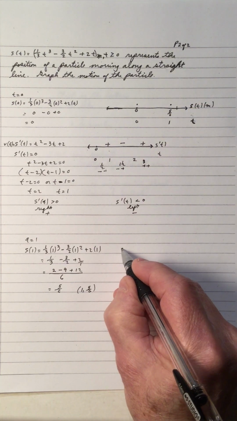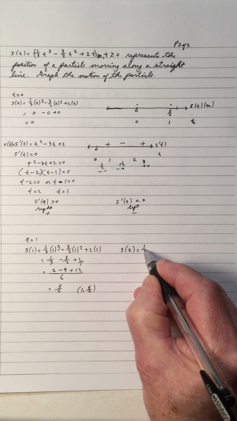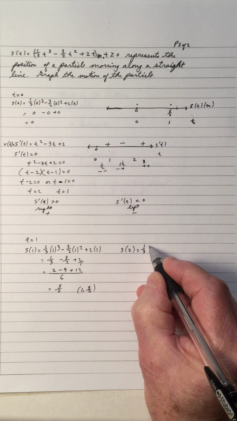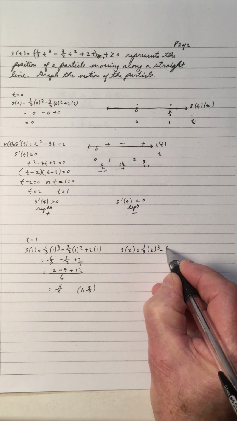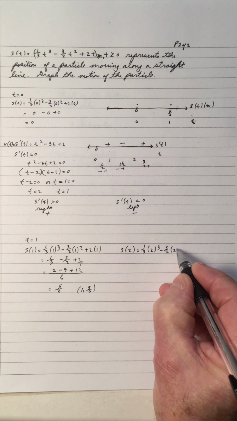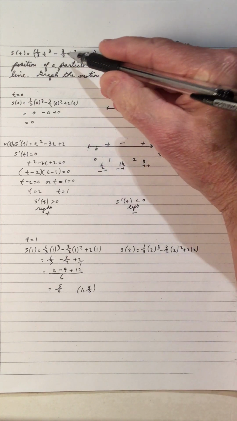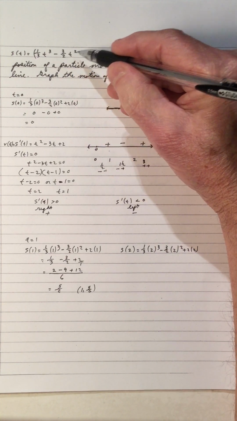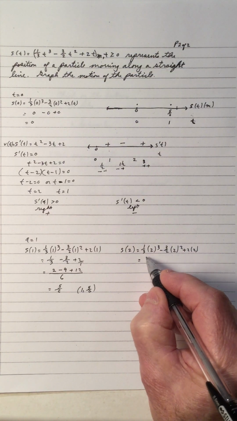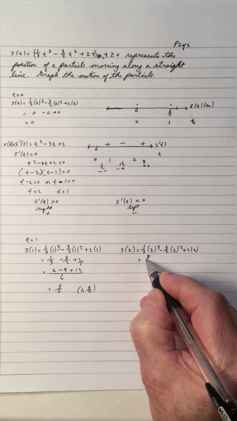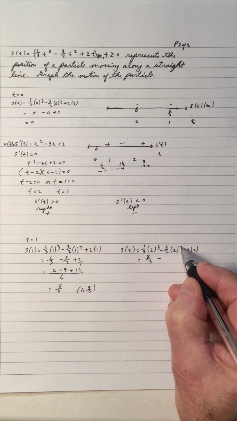And let's look at the S of 2. So we got 1/3 of 2 cubed, minus 3 over 2 with 2 squared, plus 2 times 2 again. I sub 2 in here, here, and here. Work that out. That's 2 cubed is 8. 1/3 of 8 is 8 over 3. And I have 2 squared is 4.